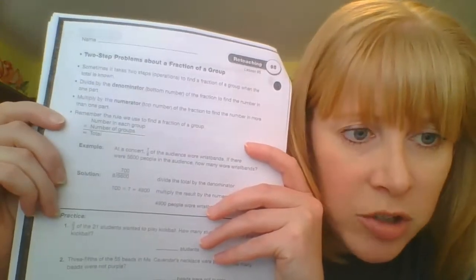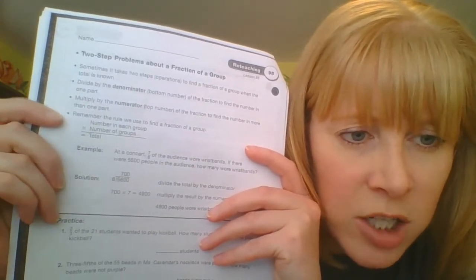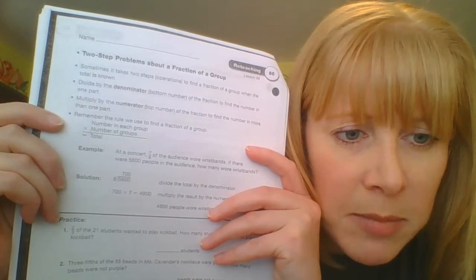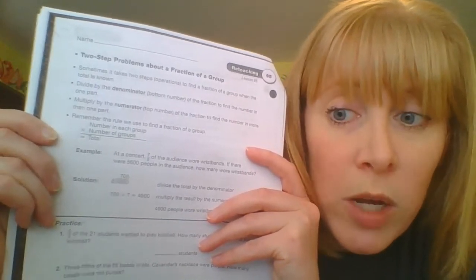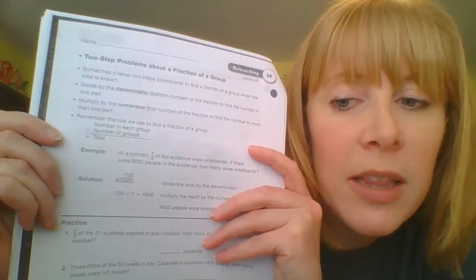So they gave you a little illustration here. Remember the rule we used to find a fraction of a group: the number in each group times the number of groups equals your total. And in some of these problems, we know the total, so we need to find the pieces first. So they give you an example.